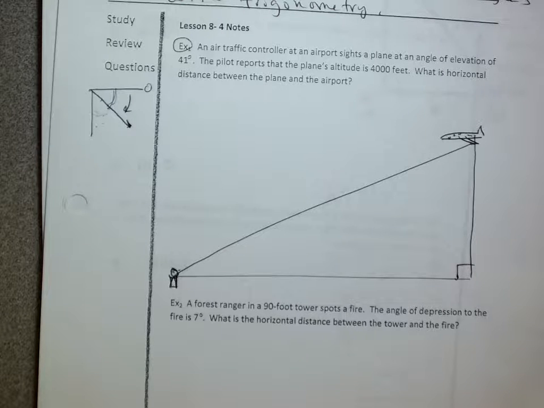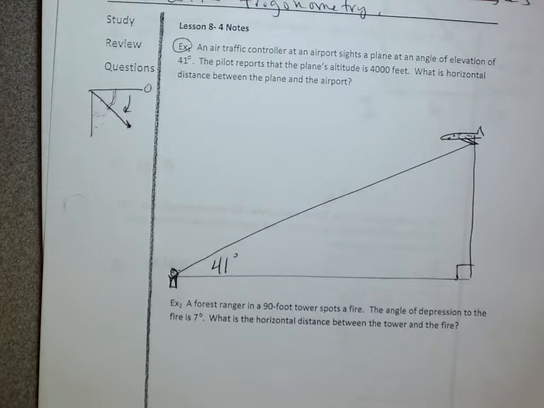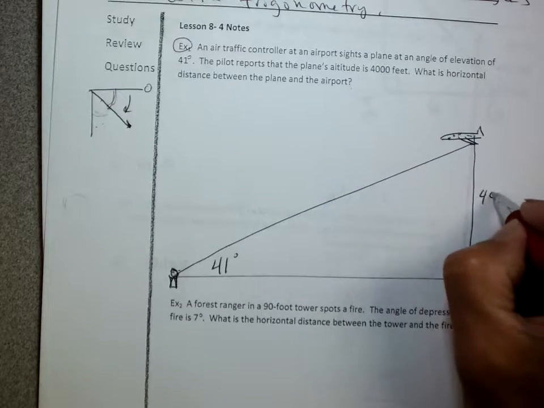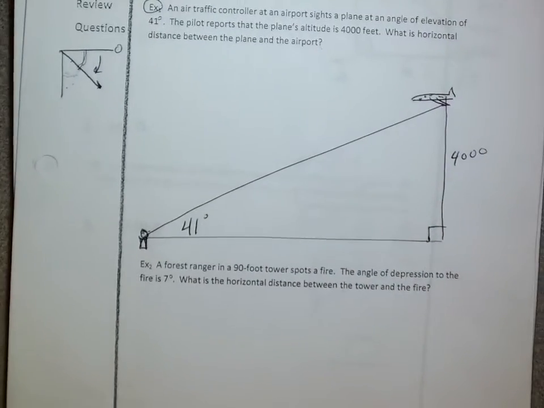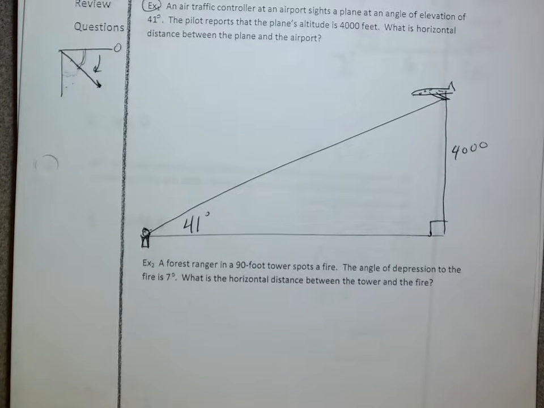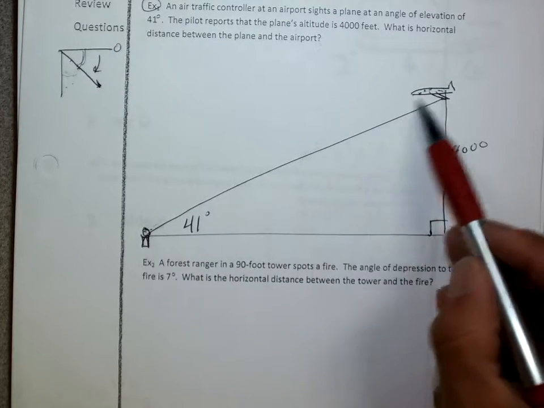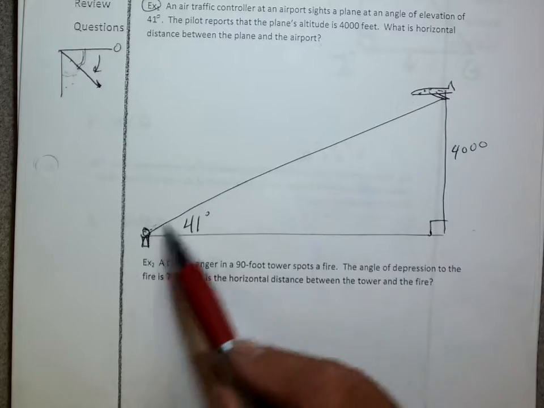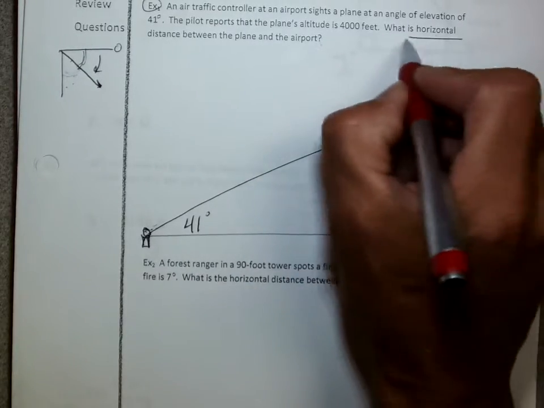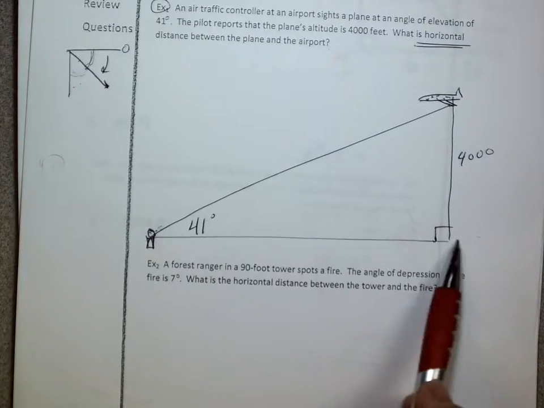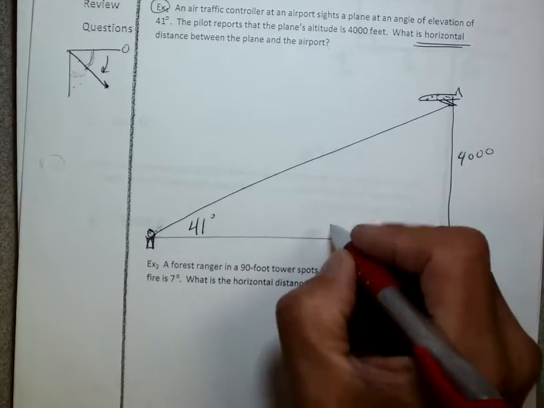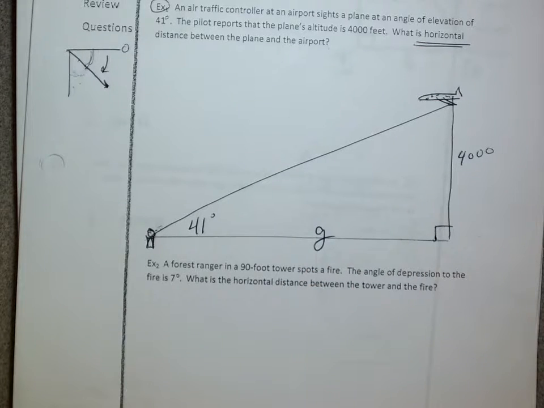Okay, so I have my air traffic controller on the ground. The angle of elevation is 41 degrees. The height, the altitude, is 4,000 feet. So I'll put the 4,000 feet there. That makes sense. So far, so good, right? What we want to find is the horizontal distance. That's the ground distance. We want to find this, not this distance. This would be the distance from the plane to the tower, but it says what is the horizontal distance. That helps. That word helps a lot. So the horizontal distance would have to be this distance here. So let's just call that G for ground. You okay for G? G for ground distance?